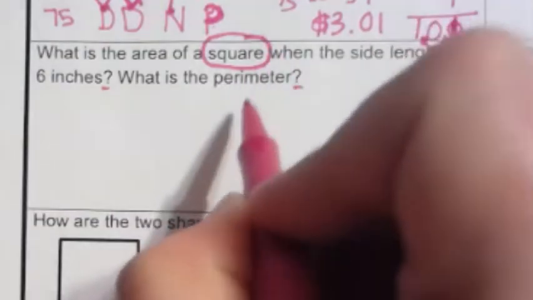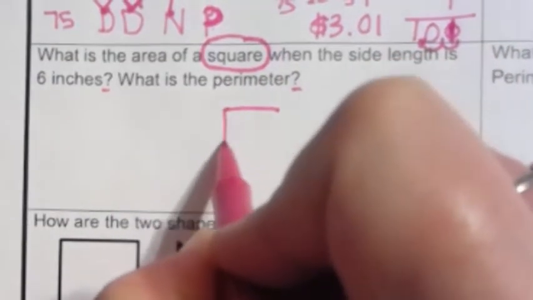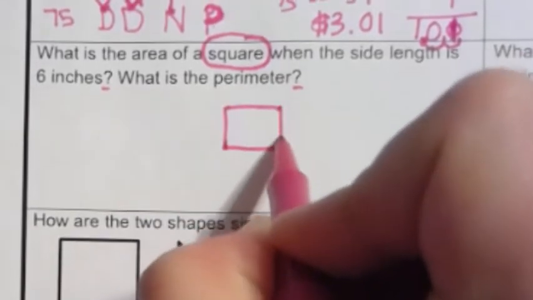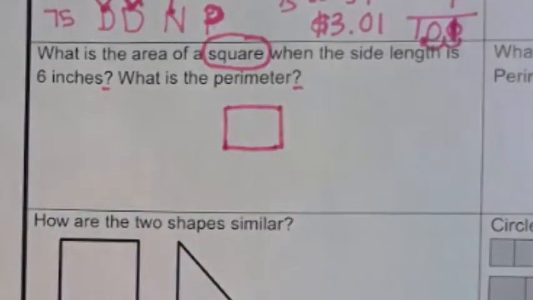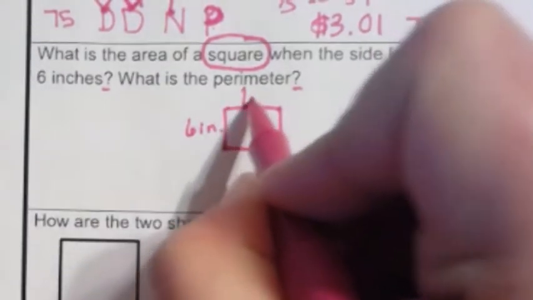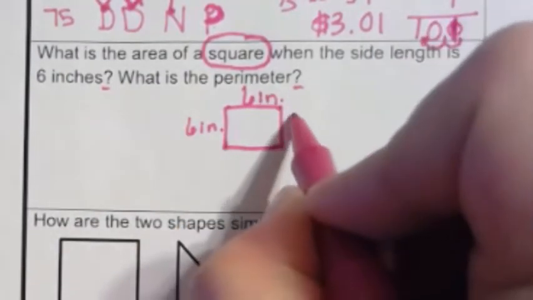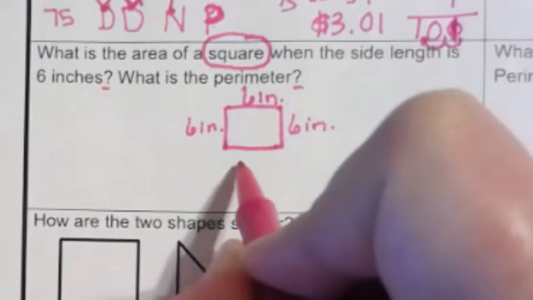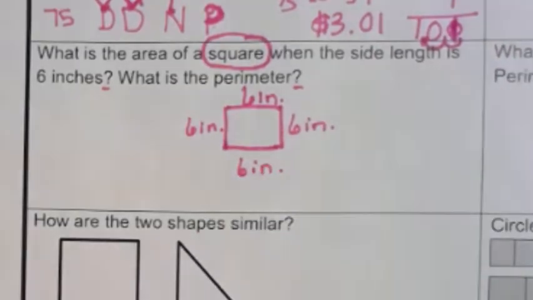So I'm going to draw us a picture here, Miss Powell. It's always good to draw pictures and get a picture in your mind. So here's our square, and it says that each side is 6 inches. Well, if that side is 6 inches, that means this side is 6 inches, and all of the sides are 6 inches because it's a square, and all the sides are equal.